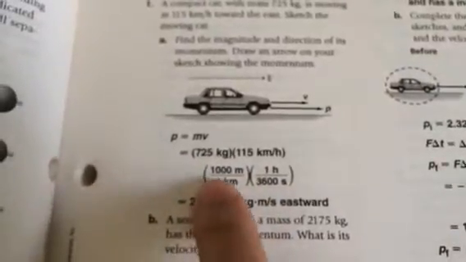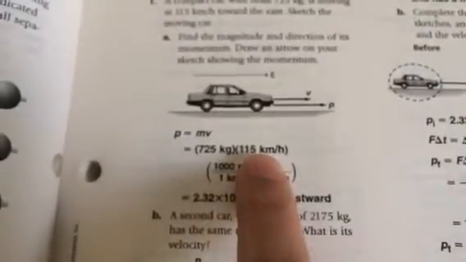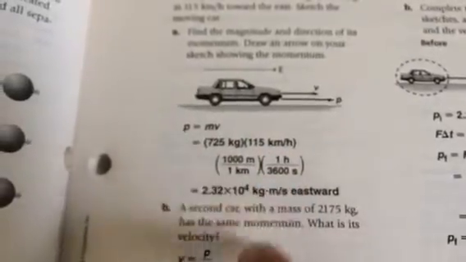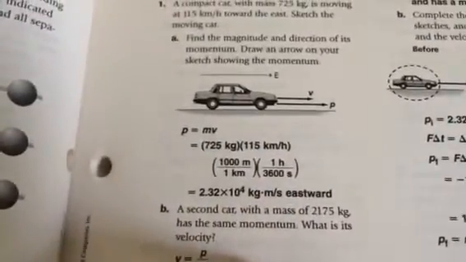The only tricky thing is to convert kilometers per hour to meters per second. This is how you would do that.